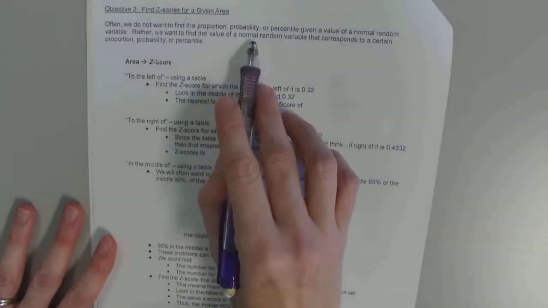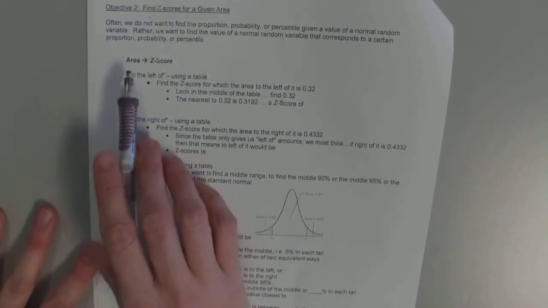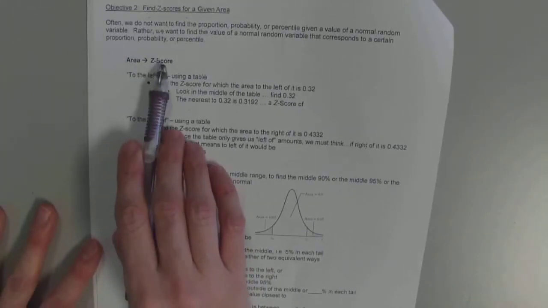So what we need to do is first we're going to practice with generic, with no story problem, and then let's see what happens. And I think this is a trickier way, but you guys end up getting it, okay? So often we don't want to find the proportion, probability or percentile. We actually want to find the value of a normal random variable that corresponds to that proportion, percentile, or probability, okay? So how do we take area and change it to z-score? Well, that's what we have to realize.